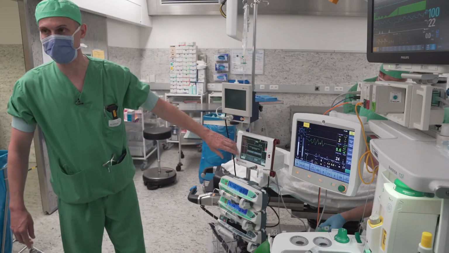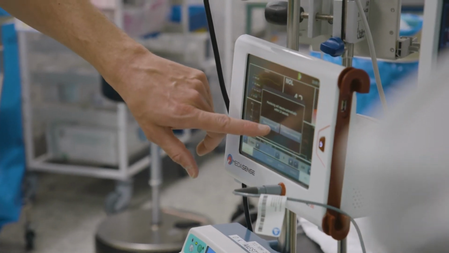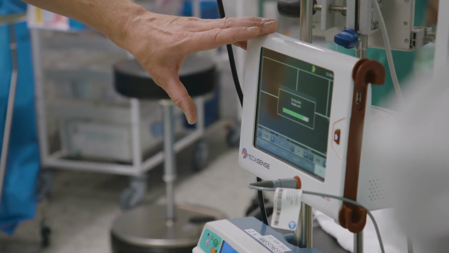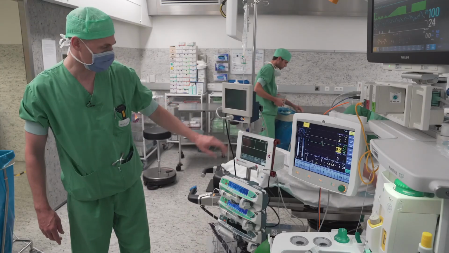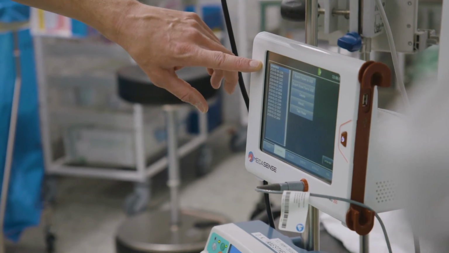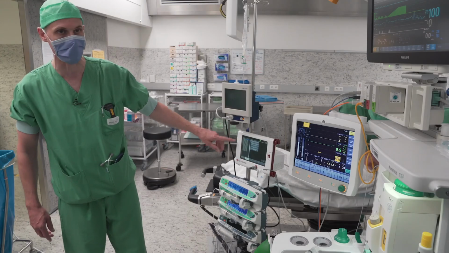If you want to maintain the data in the NOL monitor, you press stop and you confirm stop monitoring, and then your complete case is saved to the hard drive. And you can find your case back in the export function. You will find a date and an hour where you can, through a USB port, regenerate all the data.